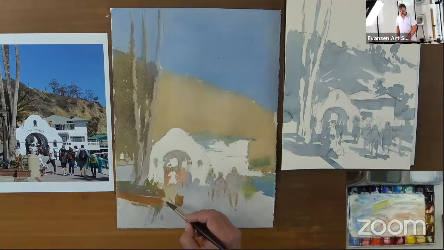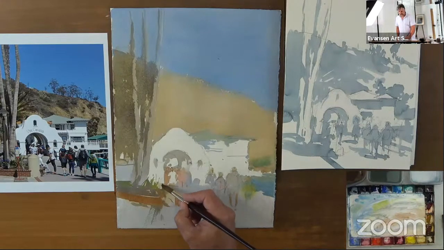A little bit of that stuff, break that side up some. Same thing on here, give it a little bit of a shadow side on the top of this thing.